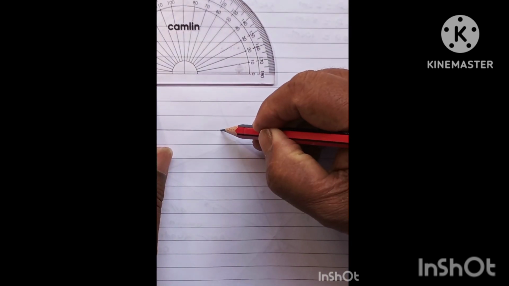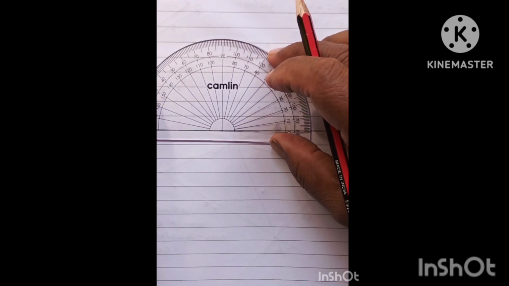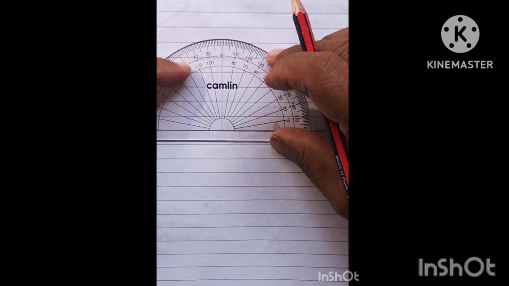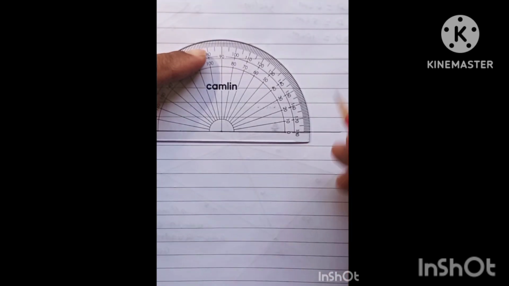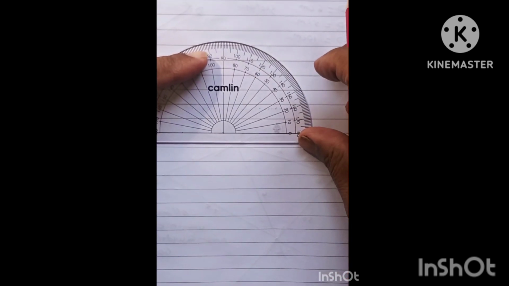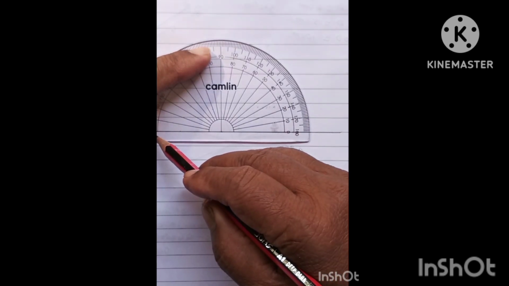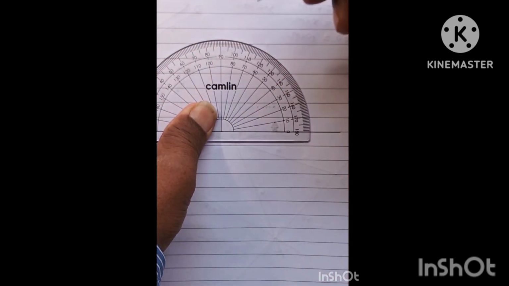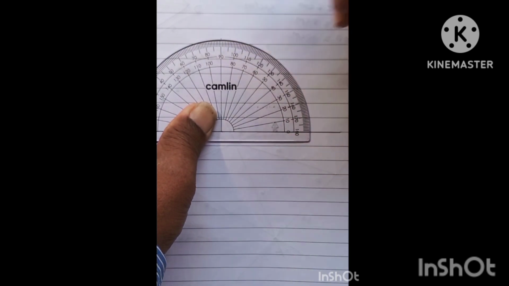See how the protractor has to be kept. This is the point. It is exactly lying on this line, no, it is still not there. Now it is there. You have to take it to the lead. Now it is here. Yes, the point matches, and this is exactly 90.